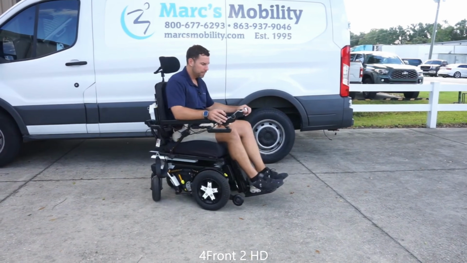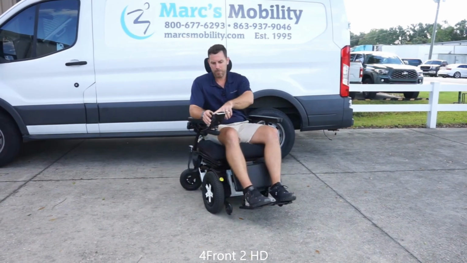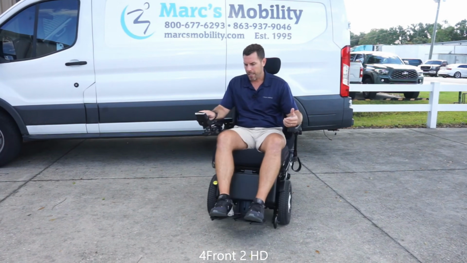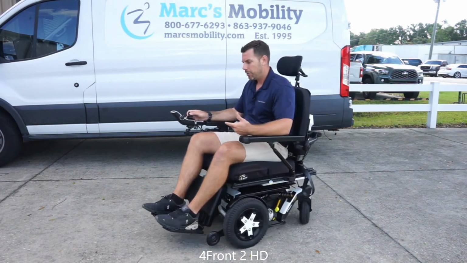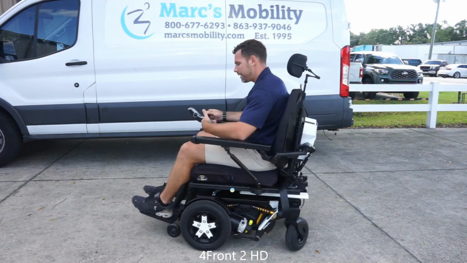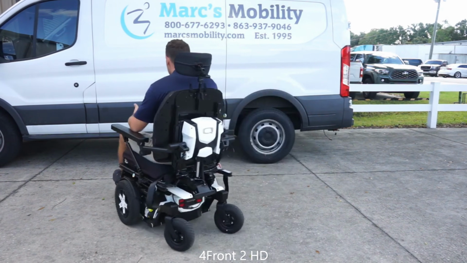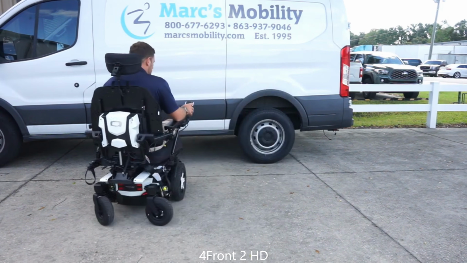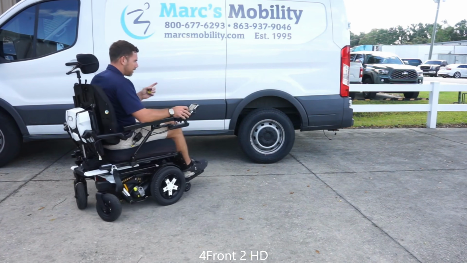But like what we mentioned earlier in the video, if you are adding a seat lift to the HD unit, it is then going to be rated at 400 pounds. So without the seat lift, it's 450 on the HD model, and it's 300 pounds on the non-HD model. So just want to go ahead and clarify that with you first.